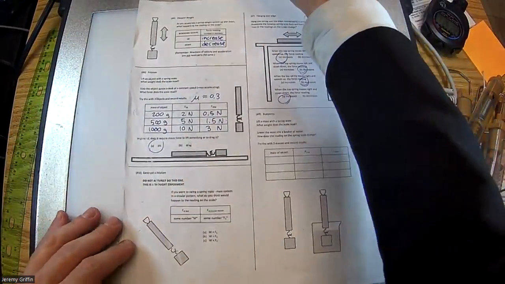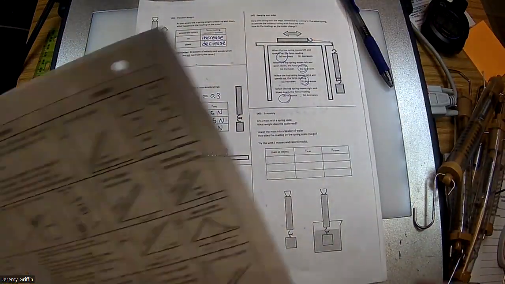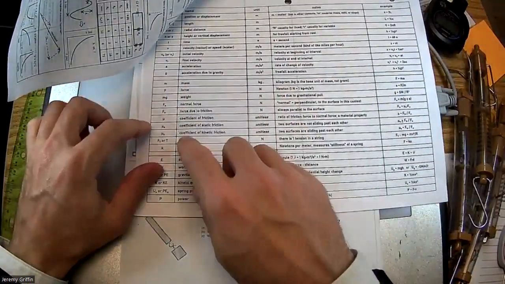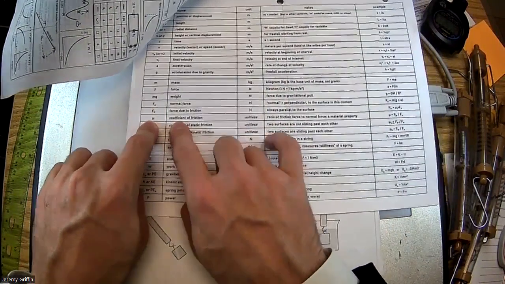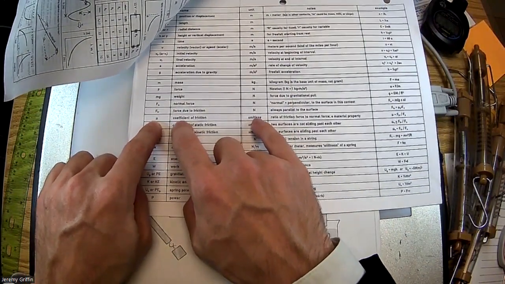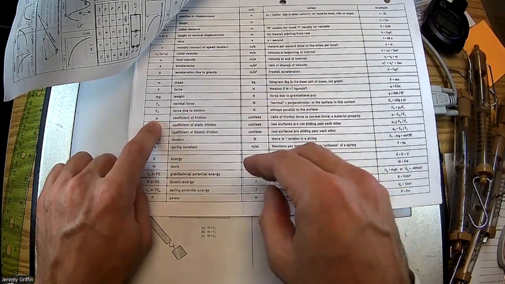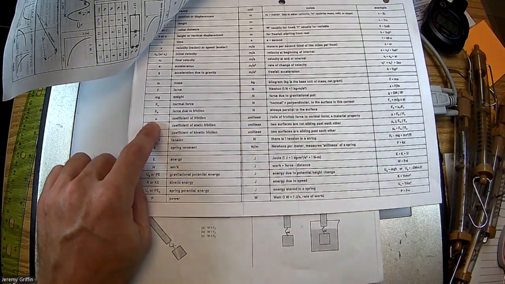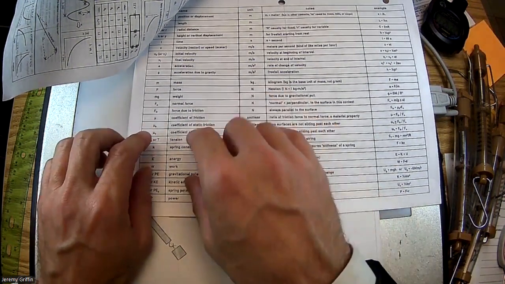All right. Oh, and here, the last thing I want to say about that is, on this table, you guys got mu, the coefficient of friction. This is one of the few unitless numbers in this class because it's newtons per newton. So that cancels out and it becomes unitless. Okay? So we're talking about the ratio of friction force to what's called the normal force. You guys will see it in the next few days.